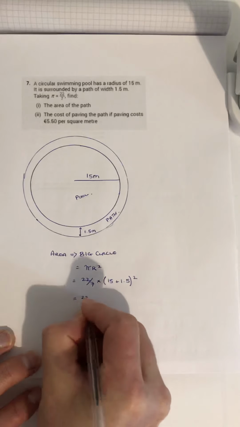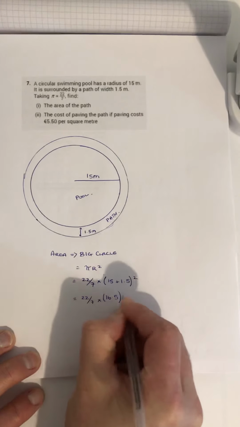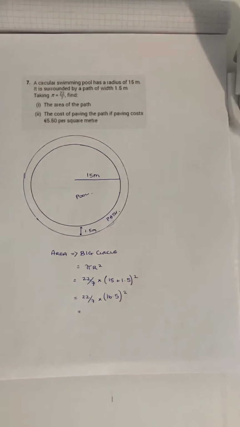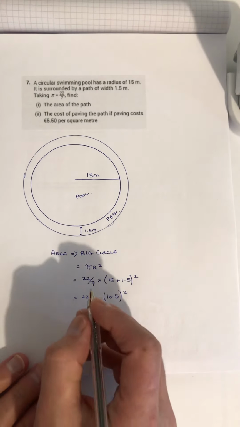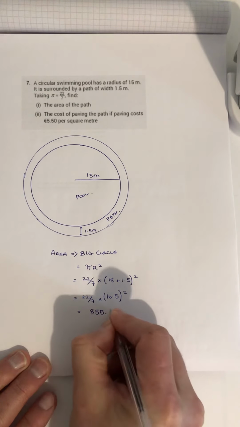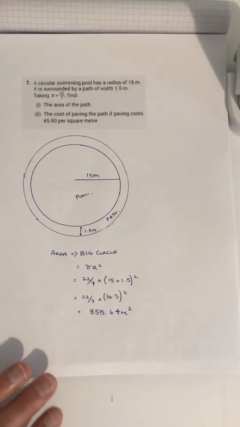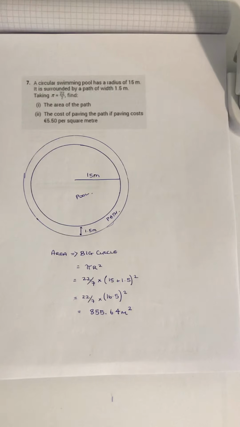So 22 over 7 multiplied by 16.5 squared. So use your calculator again, which gives you 855.64 meters squared. So that's the total area.